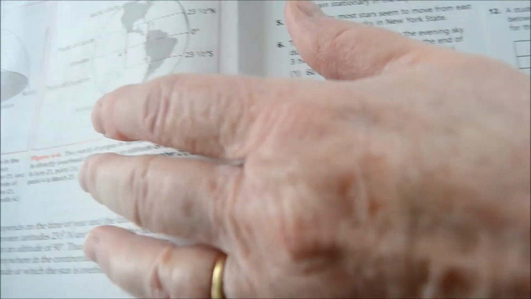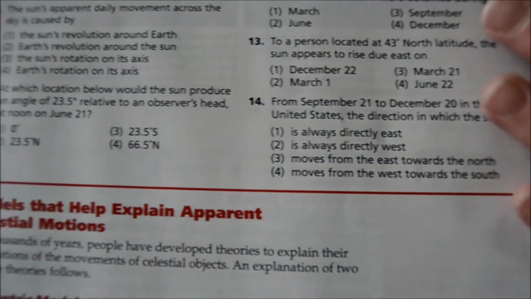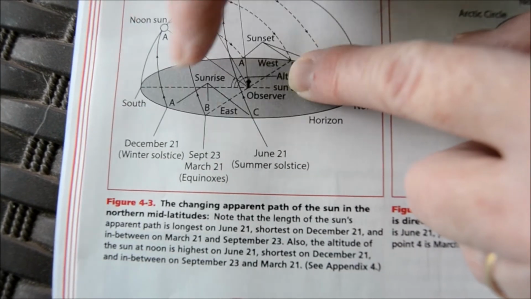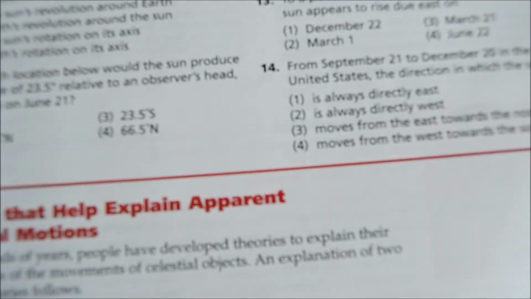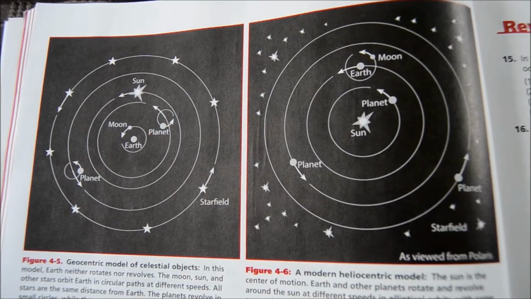So if the sun is setting on December 21st, here's west, it's going to be south of west. So my answer is number 4. Moves from the west towards the south.